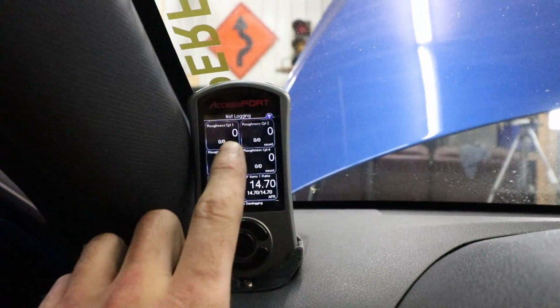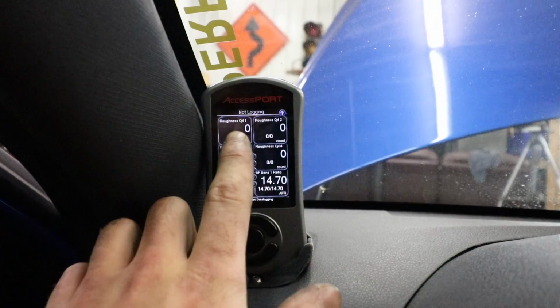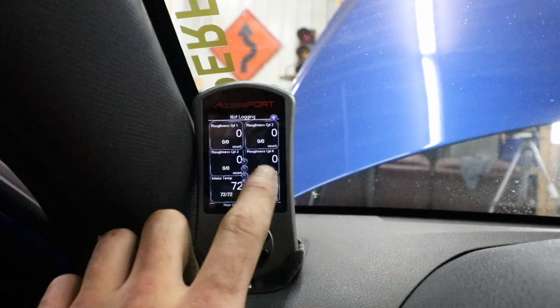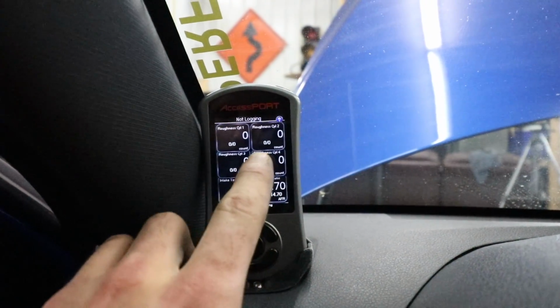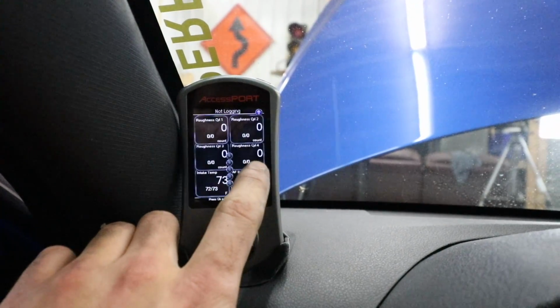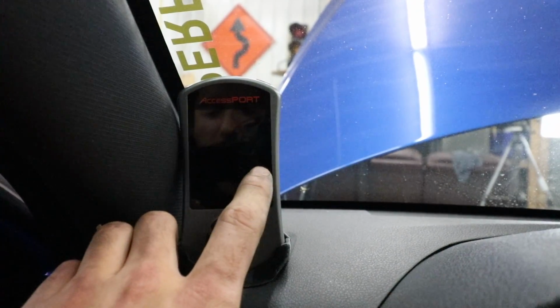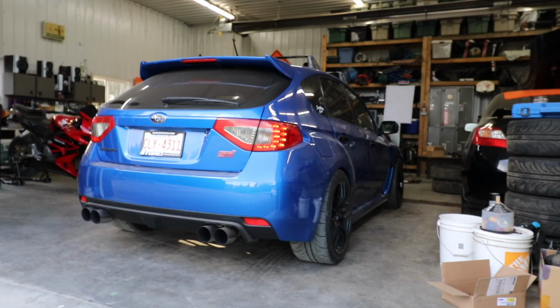So on the Access Port, I added the gauge monitors: roughness cylinder 1, cylinder 2, cylinder 3, and cylinder 4. Now when we take this on a road test, when we do pulls, we should see those roughness counts start to climb on cylinder 4. And my jumper pack just cut out, but you get the point.